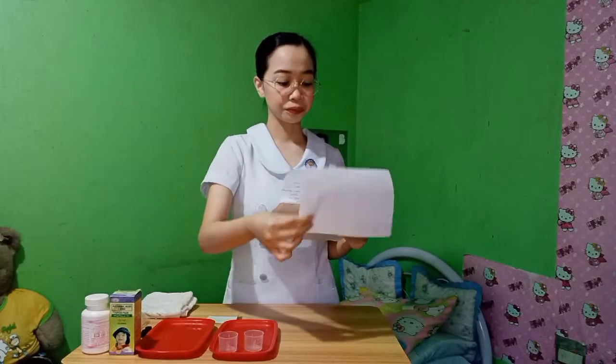And then check the client's chart for allergies to avoid giving medications that could possibly trigger the client's allergic reaction. Know the action of the medication, special nursing considerations, and safe dose ranges for us to be able to give the right medication with the right dosage appropriate to the patient's age and condition.